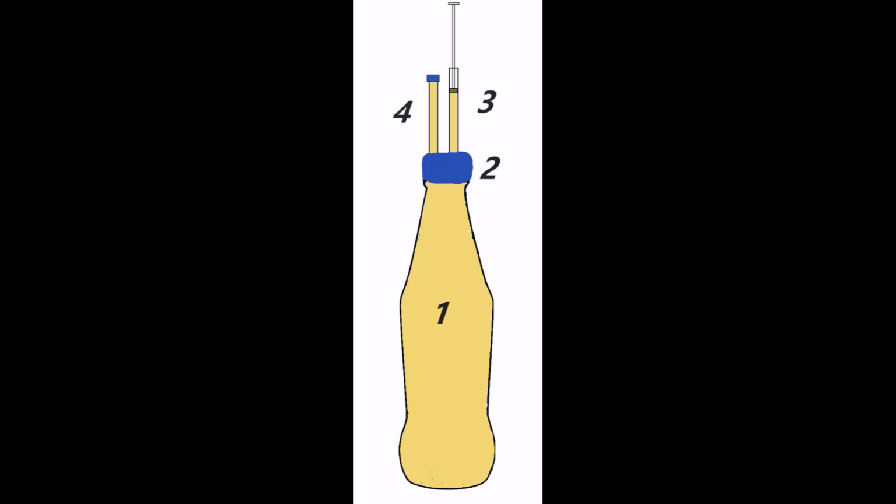For this I also took a couple of syringes in 1 milliliter, 250 milliliter glass bottle, and epoxy for vehicles.